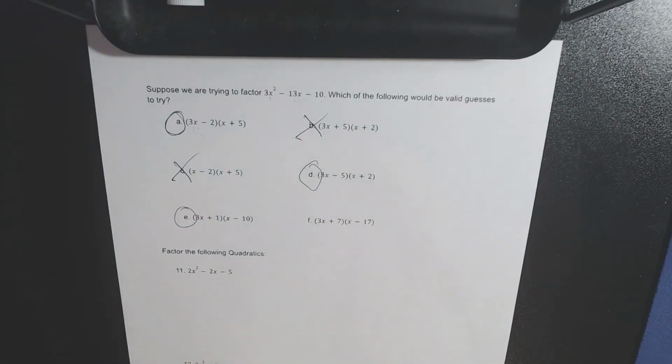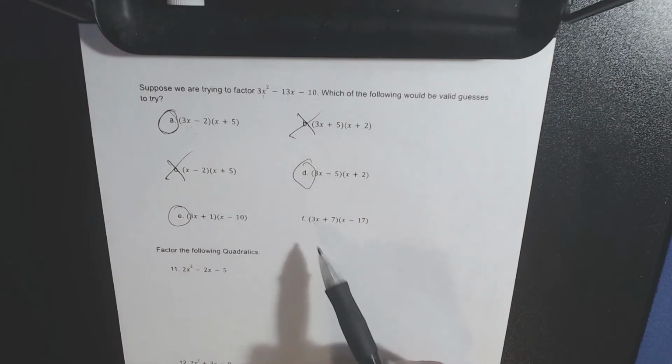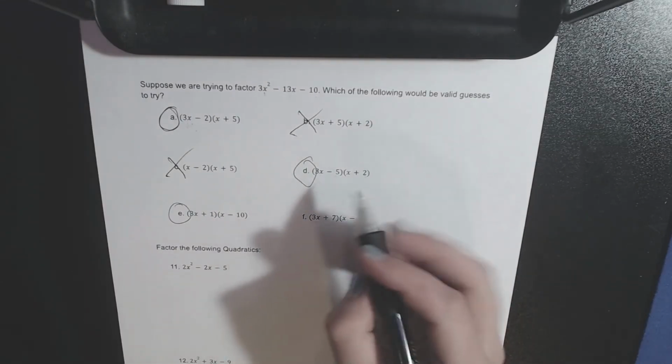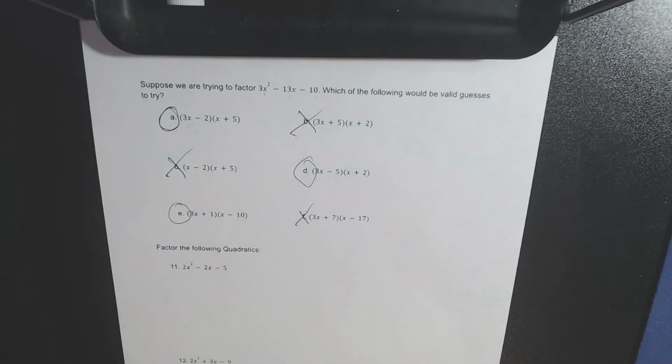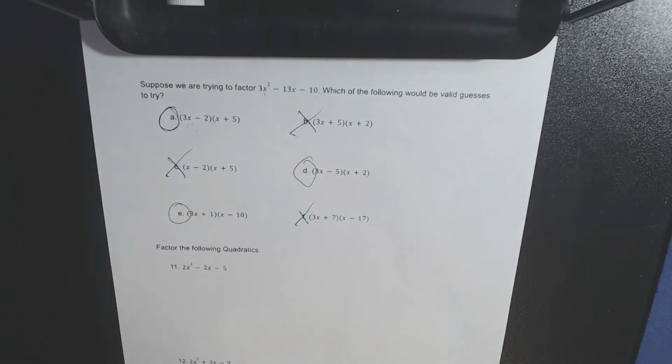And then the last one here, 3x plus 7 times x minus 17. It does have the 3x, but then does it have negative 10? When we do 7 times negative 17, that doesn't give us negative 10. So that's not good. Okay, so those are some of the guesses that you could make, right? You just need to find things that multiply to the c and that will give you that first term, and then you can start guessing and checking to see what will make it factor the way that you want it to go.